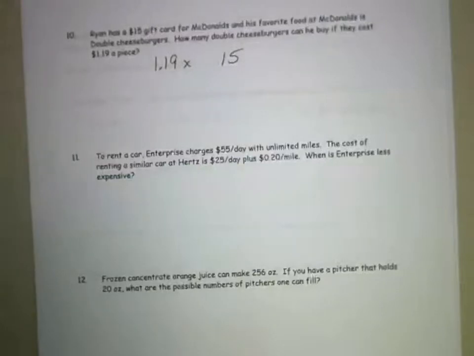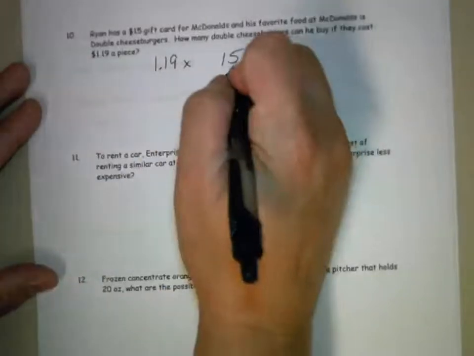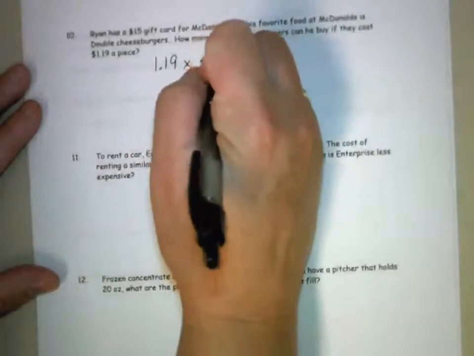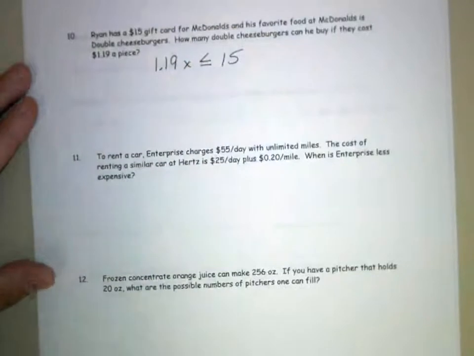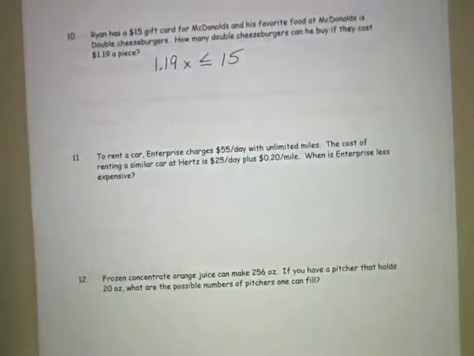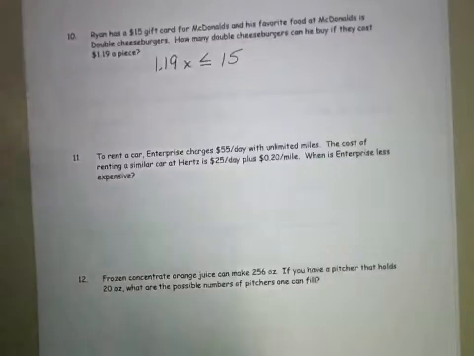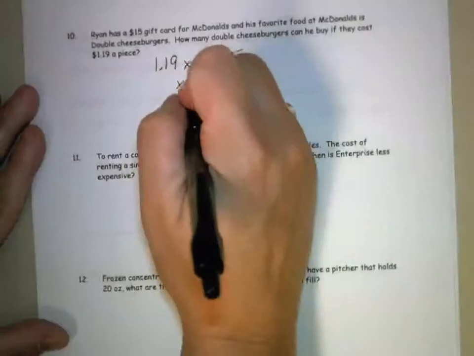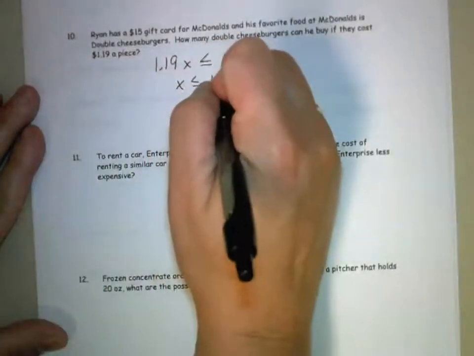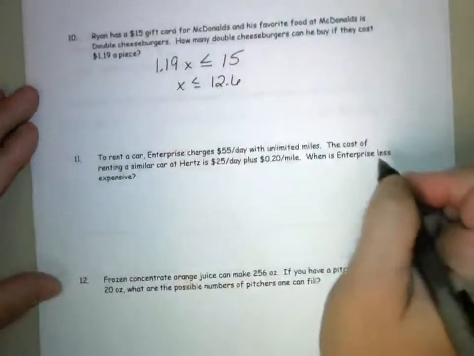Is he going to spend more money or less money than 15? So this is the most money he can spend. He can spend all of it. So if we do 15 divided by 1.19, you have x is less than or equal to 12.6.